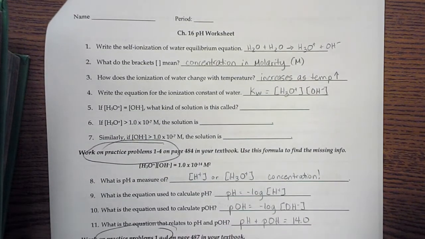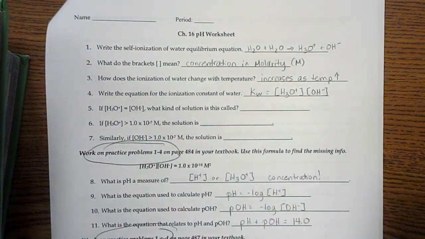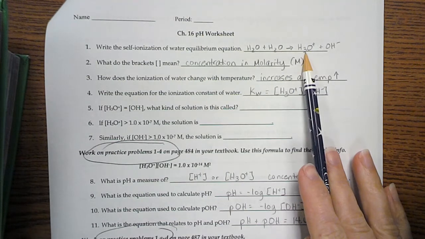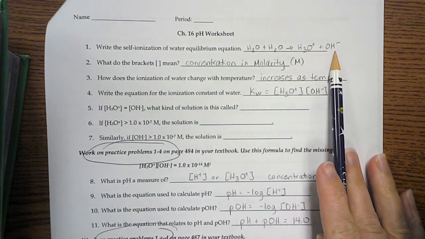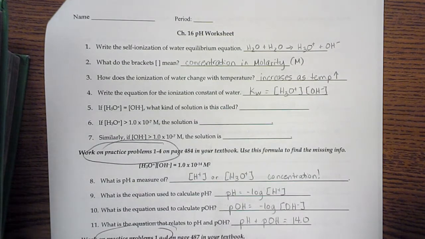Let's look at another section of our homework. Okay. The self-ionization of water means that water will always kind of ionize a little bit. Two water molecules will bond together to form a hydronium ion and a hydroxide ion, which is a little bit of acid and a little bit of base. That's why no matter what solution you have, you're going to have a little bit of each of the other thing, even if you've only added acid to the solution.